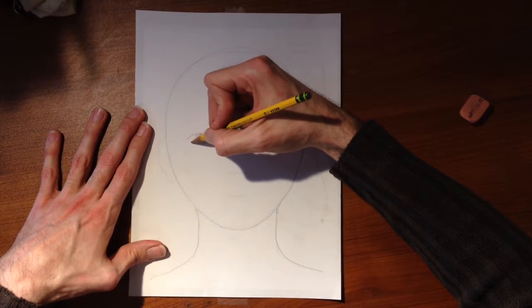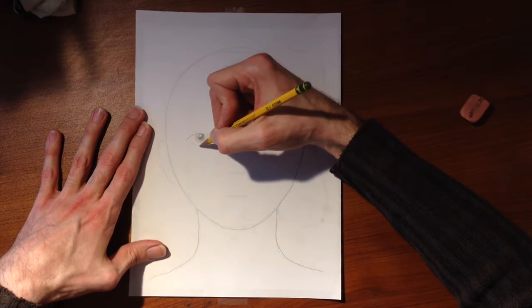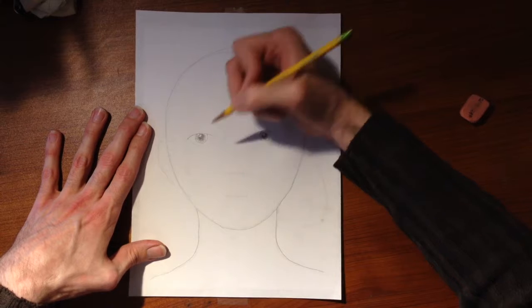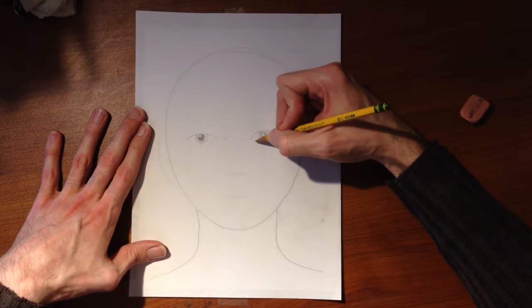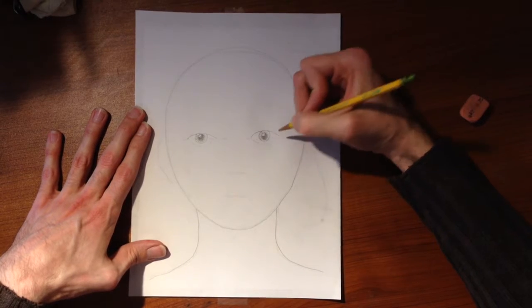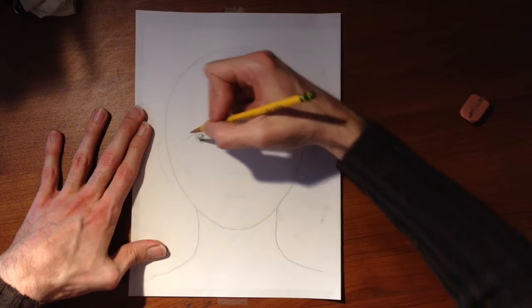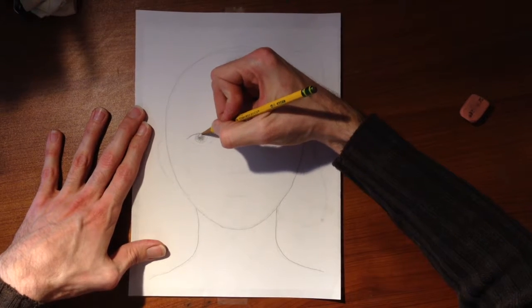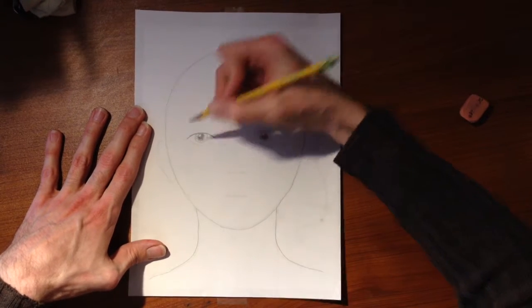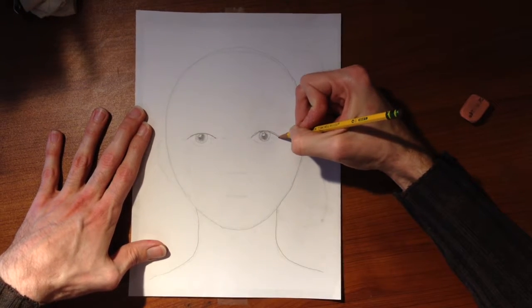It's going to be a low, lazy, upside-down rainbow arch that does not connect, and it's going to be much lighter. That's because line indicates shadow. Light is almost always, not always, but almost always coming at us from above. So the upper eyelid creates a shadow. So I can even darken in that upper eyelid, and this is also where the eyelashes go.